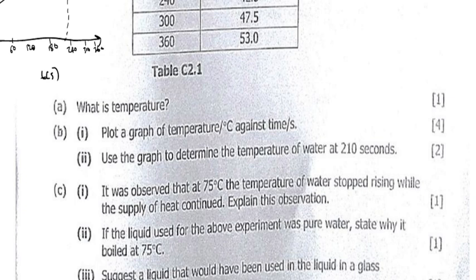If the liquid used for the above experiment was pure water, state why it boiled at 75 degrees Celsius. Remember, at some point we looked at the factors that affect boiling. One of them we looked at was purity.